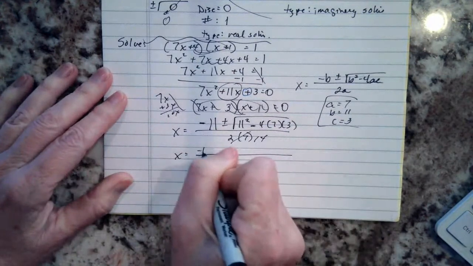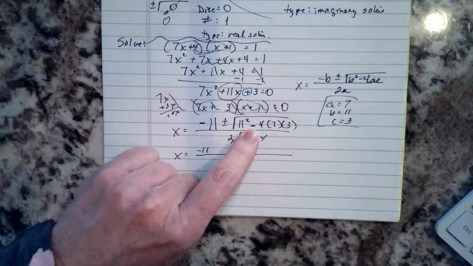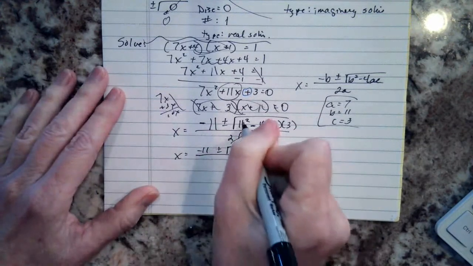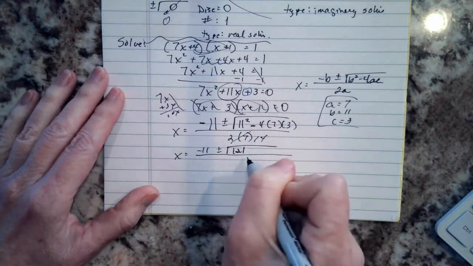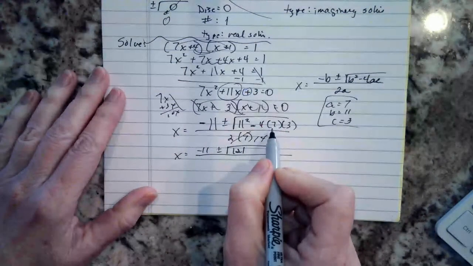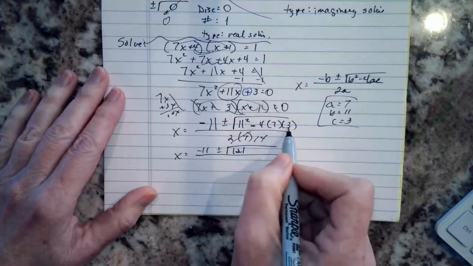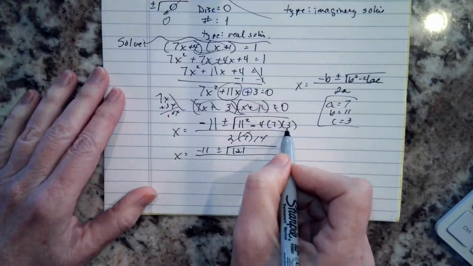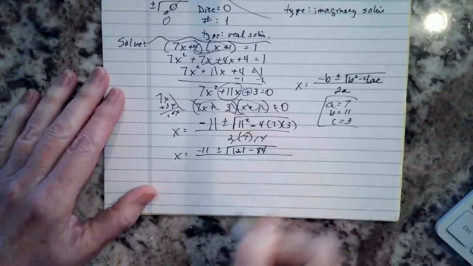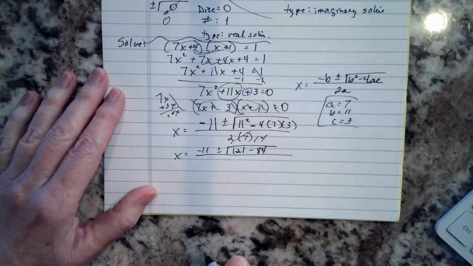Okay, once everything is in place, especially that sign, you're good to go. Negative 11 plus or minus the square root of 11 squared, which is 121. Negative 4 times 7 is negative 28. It's easier for me. Negative 4 times 3 is negative 12. And 12 times 7 is 84. And that's going to be with a negative.